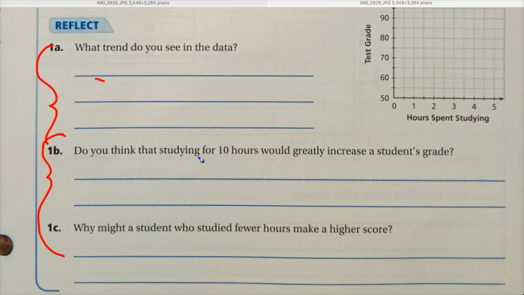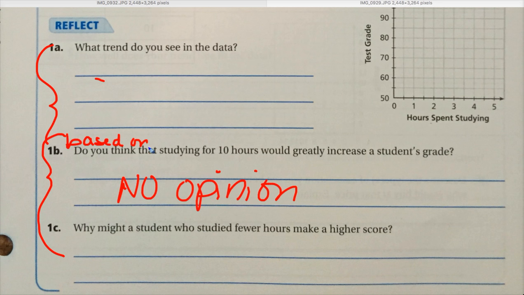So this isn't just your own personal opinion. Okay, we don't want your opinion on this. We want to know based on the trend. So this isn't just you thinking, yeah, for 10 hours, you should totally greatly increase your grade. This is not what's happening in your head. Look at that graph and make a determination. 1C, why might a student who studied fewer hours make a higher score? So now you have to decide, how did that happen for those couple kids that studied less and got a better grade? Okay, so go ahead and stop. This is the first part of that page. Once you finish, return to the video for the next page.